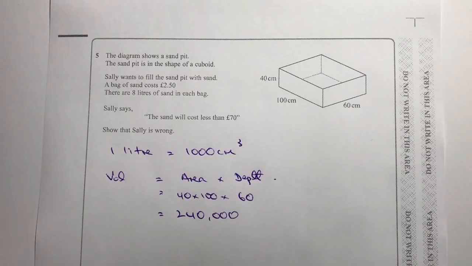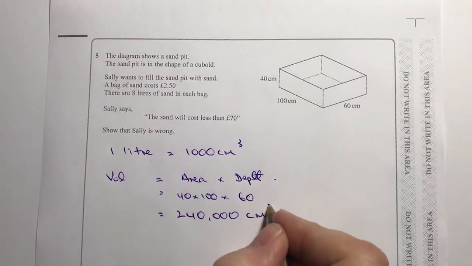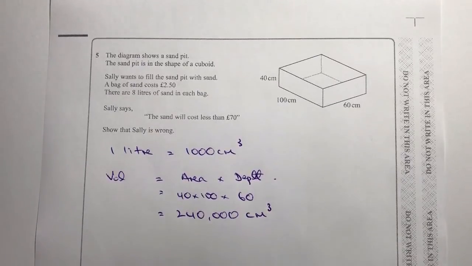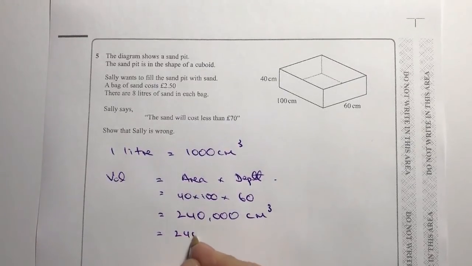Okay, so that's a really good way of using decimals. Now remember that this is centimetres cubed. Okay, and as we said before, 1 litre equals 1,000 centimetres cubed. So I could say that that's the equivalent to 240 litres.